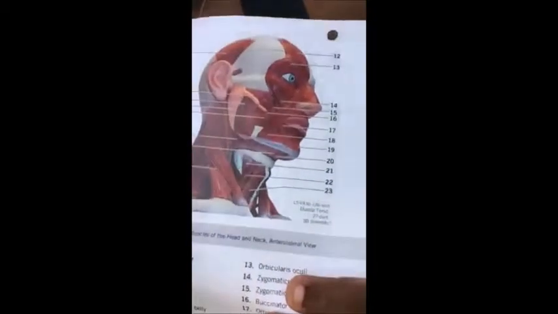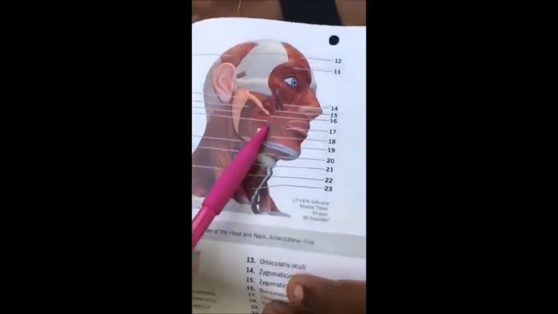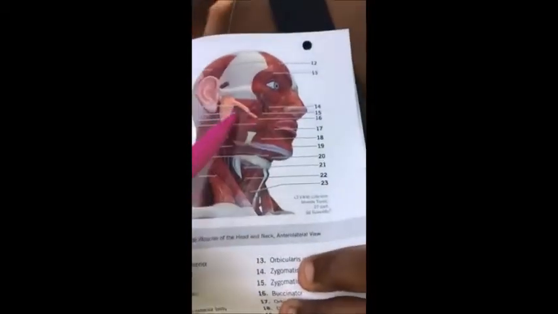So the sixth muscle is the risorius muscle. Just like the zygomaticus major and minor, it allows us to smile, but it allows us to smile laterally, like this. And this is the muscle, number 5. It originates from the masseter, which is around here, and it allows us to smile like this.